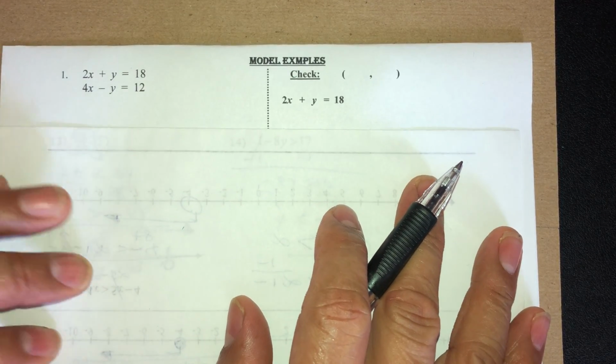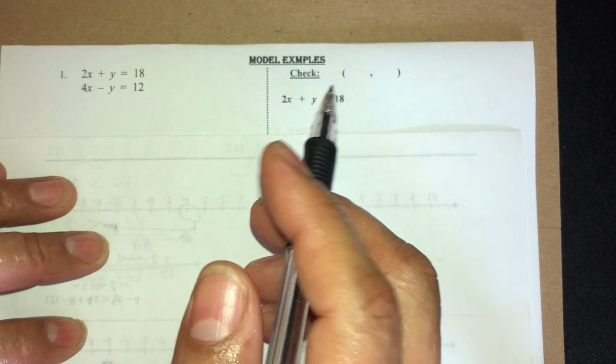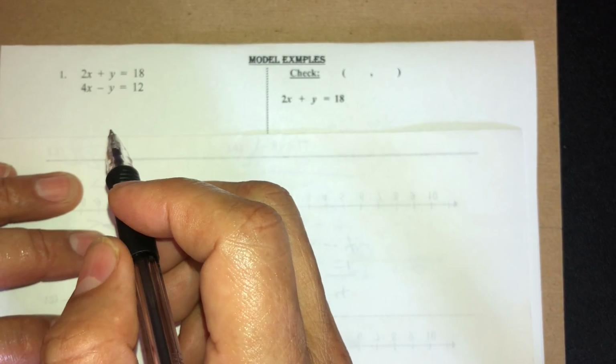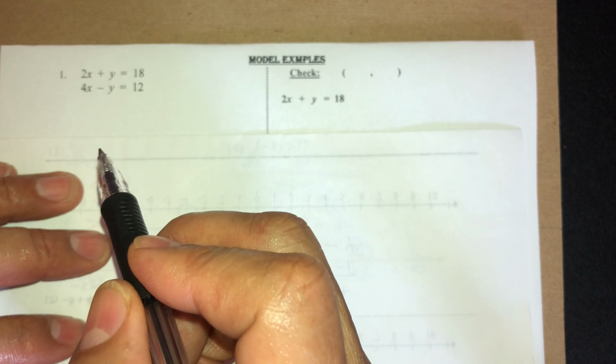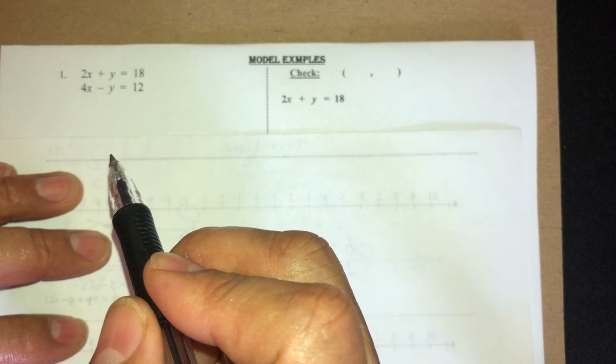So my first goal is to find the variable that has the same coefficient and different signs, okay?